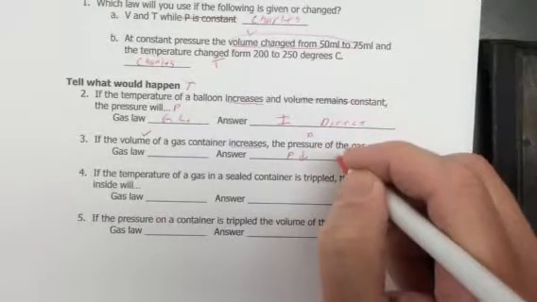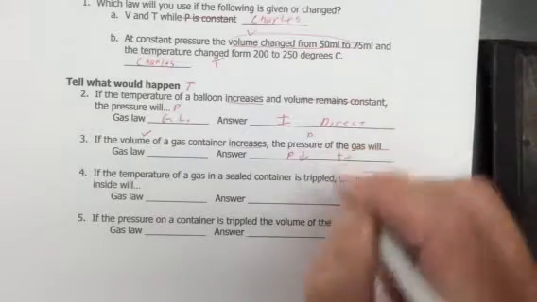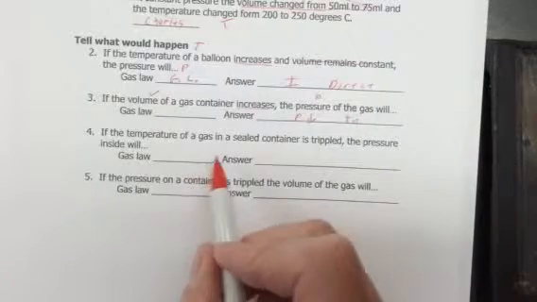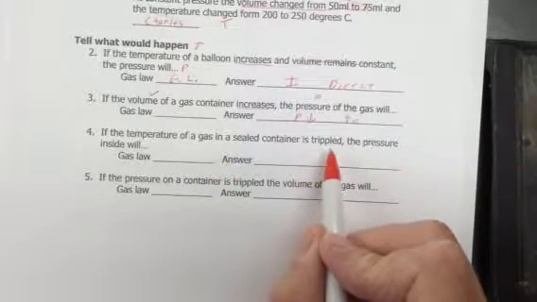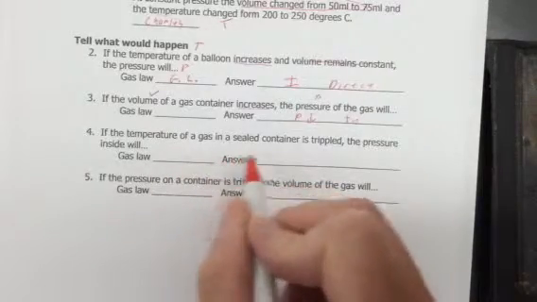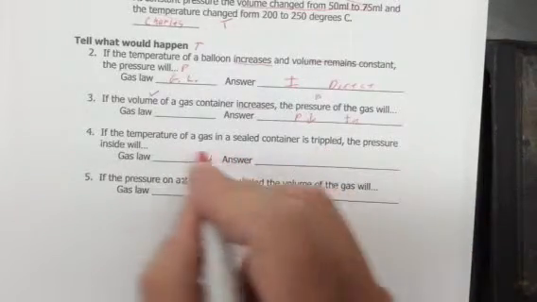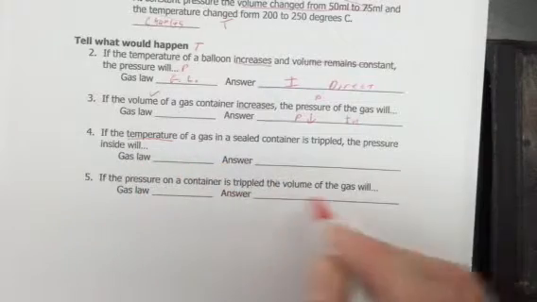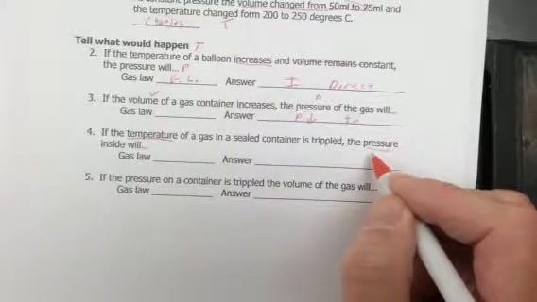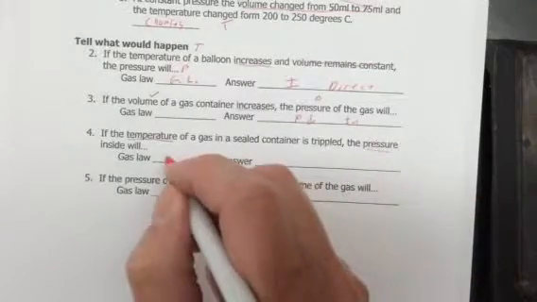Because it is indirect. Simple. For number 4, the temperature of a gas in a sealed container is tripled. The pressure will. So we're talking about temperature and pressure. Temperature and pressure is going to be a Gay-Lussac.